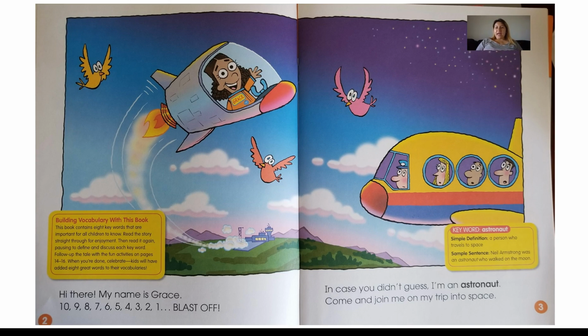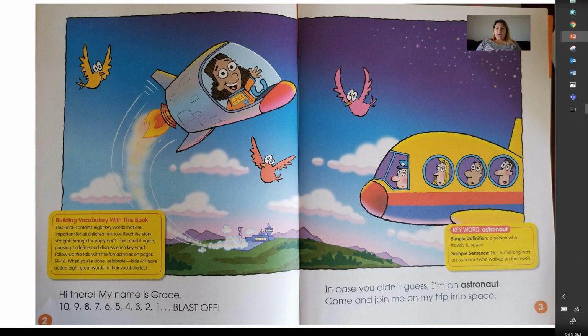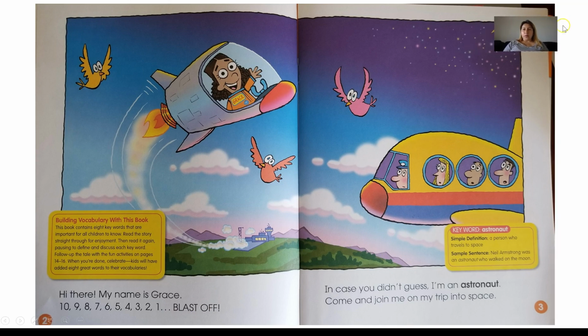Okay, boys and girls, as I had mentioned before, there are vocabulary words in each slide as we are moving along through the book. Each vocabulary word is in bold print. Remember when we were learning about text features, one of those text features was bold print. Bold print means that the letters are darker so they can stand out. Our vocabulary word for this slide is astronaut.